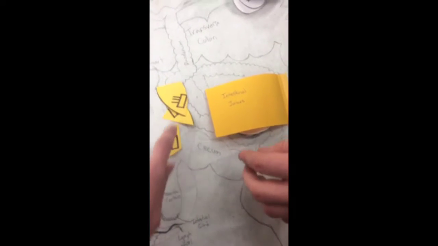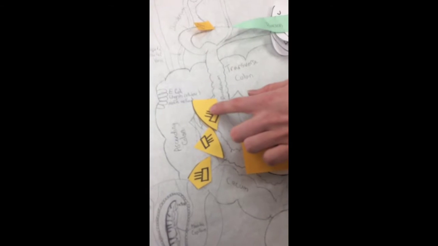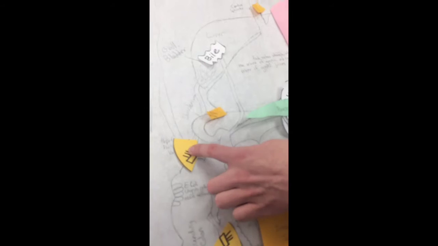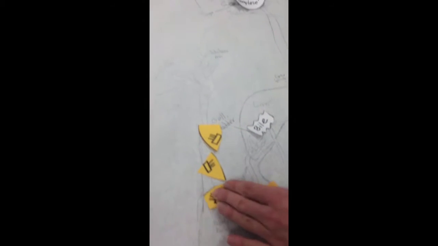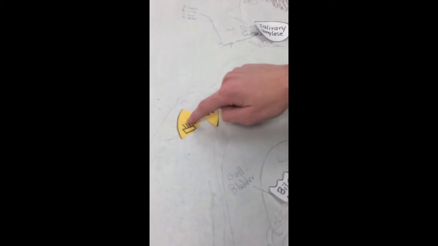So they go up through the small intestine to the liver, through the subclavian vein. Oh, in the shoulder, whoops. Yeah, fats go to the shoulder. And then the fatty acids and glycerol move through the subclavian vein into the vena cava and into the heart.